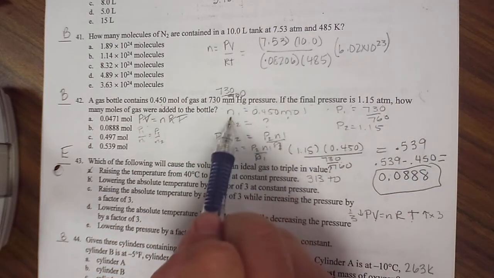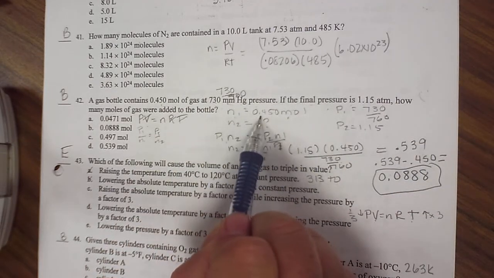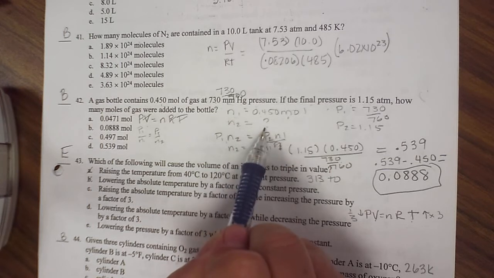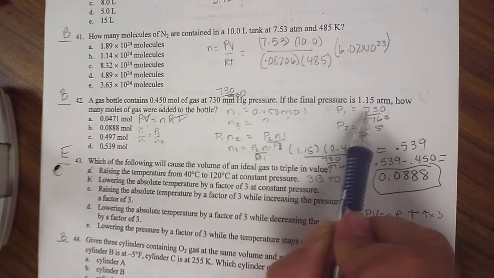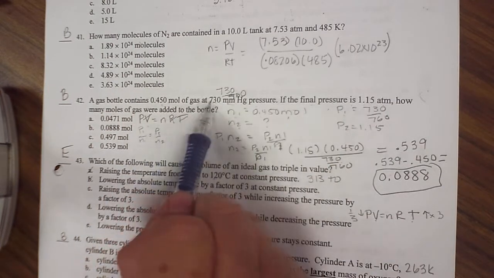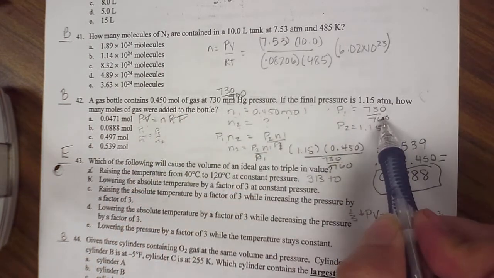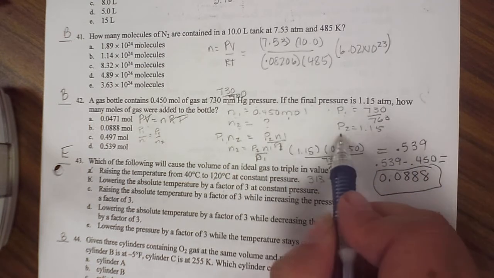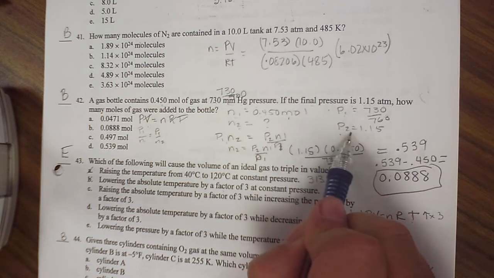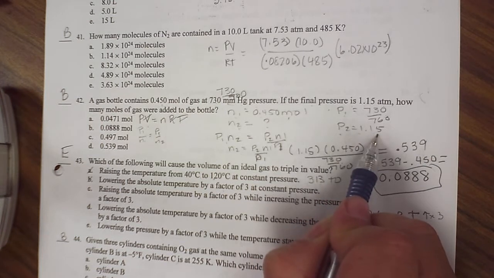So here's my first starting moles. I'm looking for my final moles, so n1 and n2. Here's my first pressure, 0.450 moles of gas at this pressure, so here it is. And then, converting to atm, 730 over 760. And then here's my second pressure, 1.15 atm.